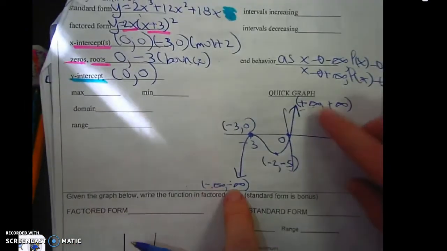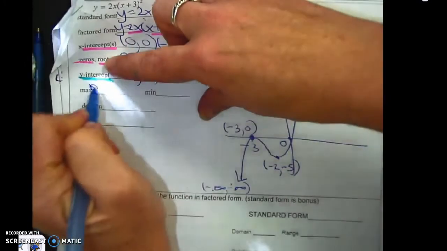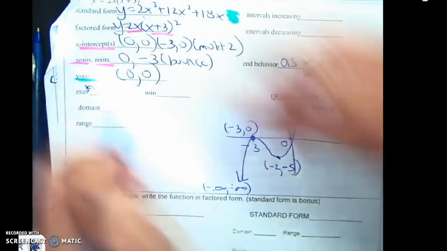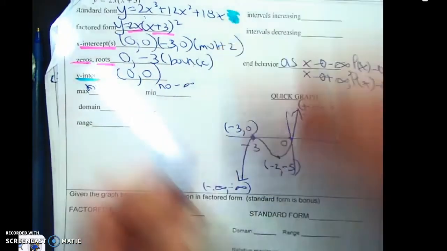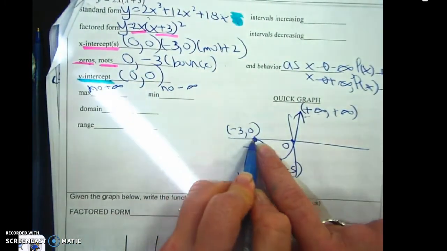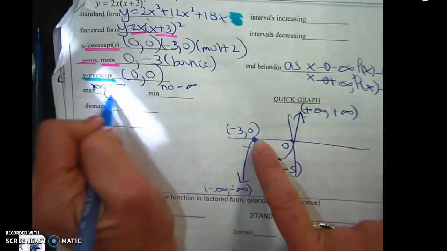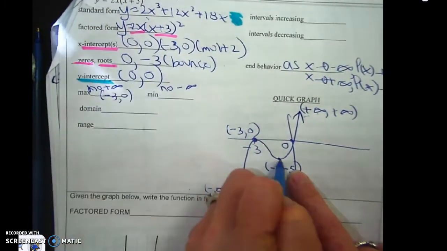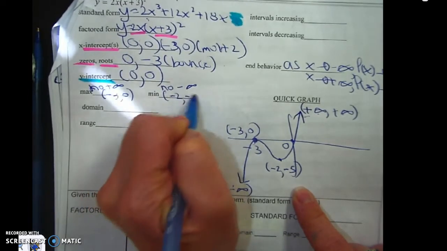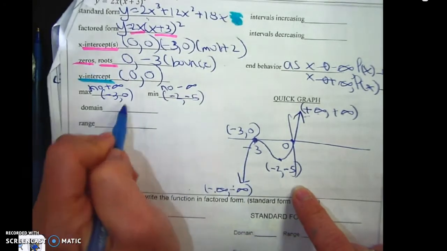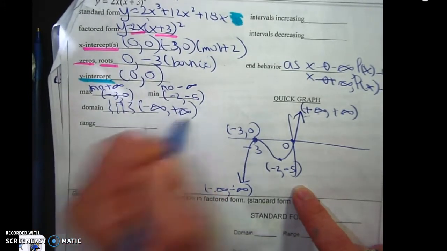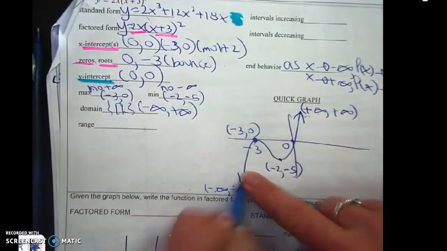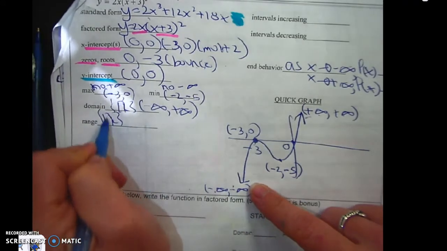So there's actually no max or no min. So there's no max because it's at positive infinity. And there's no min because it's at negative infinity. But technically, there's a relative max. My relative max is negative 3, 0. My relative min is negative 2, negative 5. My domain is all real numbers, negative infinity to positive infinity. My range, everything up, everything down, all real numbers.